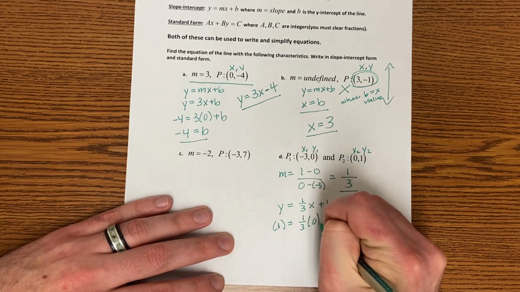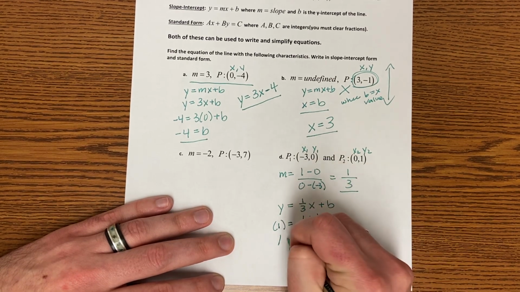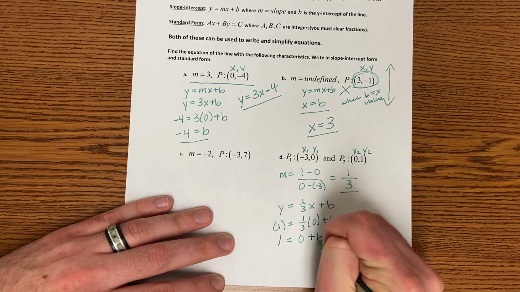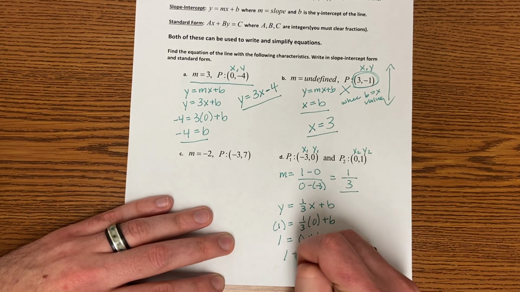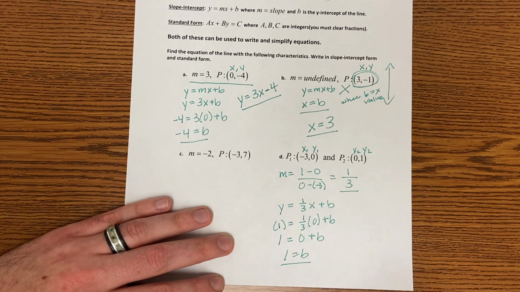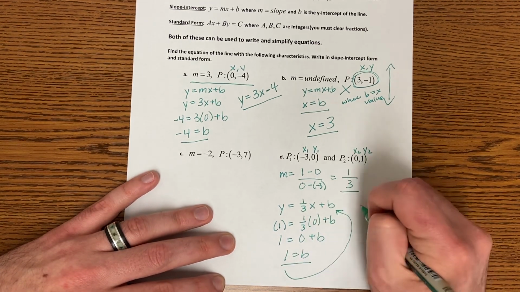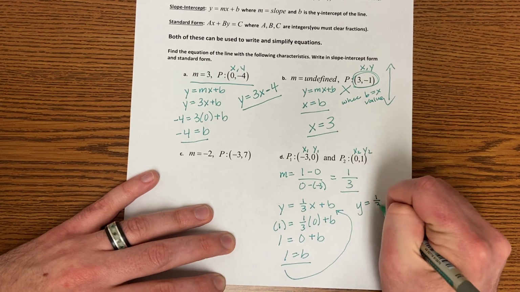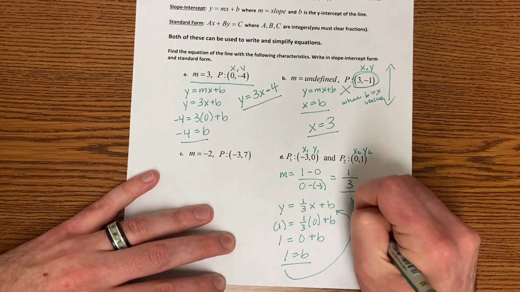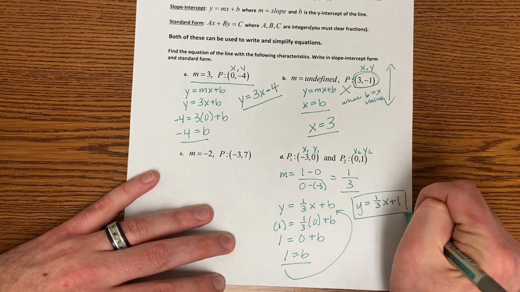1 equals 1/3 times 0 plus b, or 1 equals 0 plus b. 0 plus b is just b, which tells you that b is 1. And then this 1 goes back into the equation. So y equals 1/3 x plus 1 is our form for our equation here.